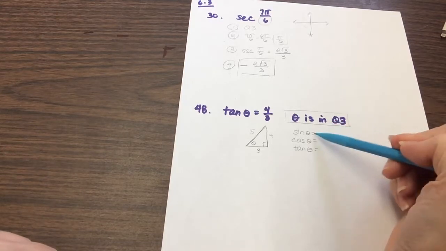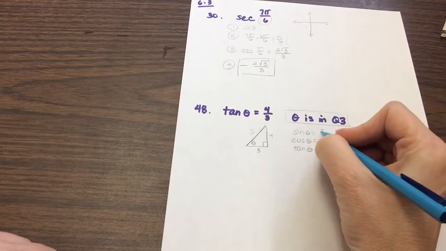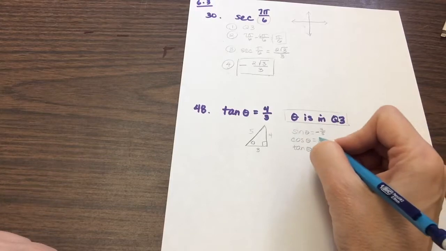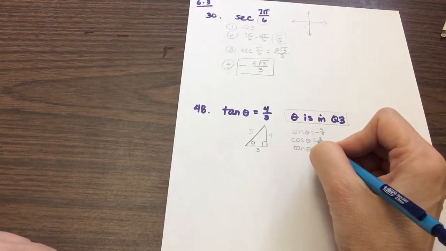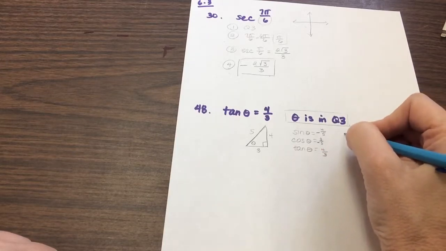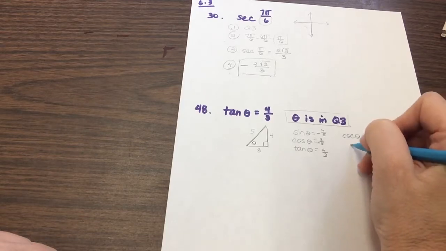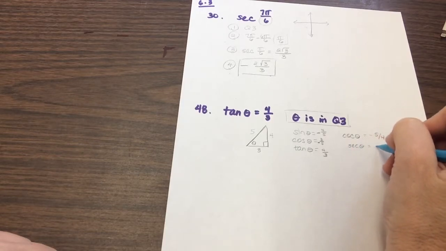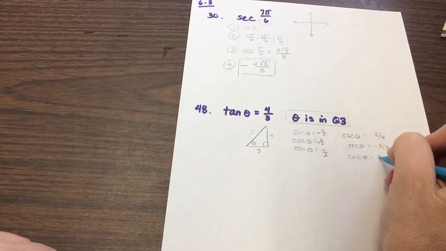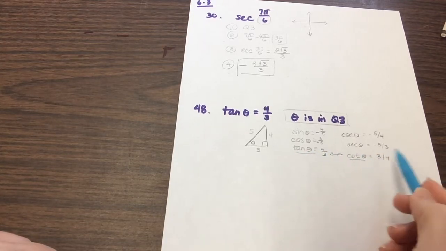in the third quadrant, sine is negative. Well, what's sine? Opposite over hypotenuse, and it's going to be negative. Cosine is adjacent over hypotenuse, and it's going to be negative. And then tangent they gave us was 4 over 3. And then I'm going to also find the reciprocals. So just note that these are the only 2 that are positive.